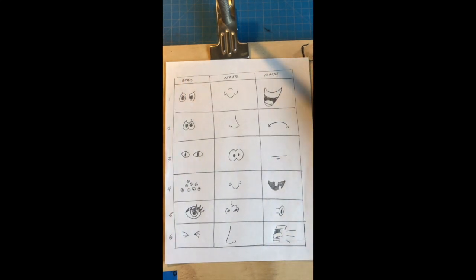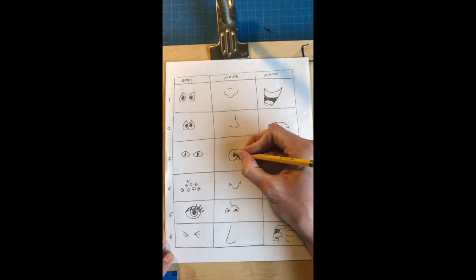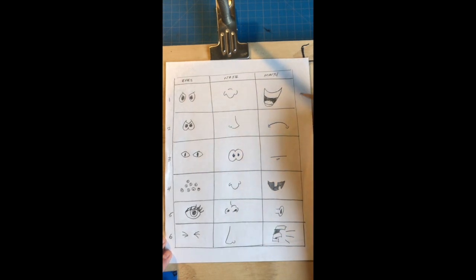And notice that I've tried to capture different expressions, a smile here, a frown here. This looks like eyes, but it's actually a pig nose, so I'll try to fix that a little bit. This is a good time to make adjustments.